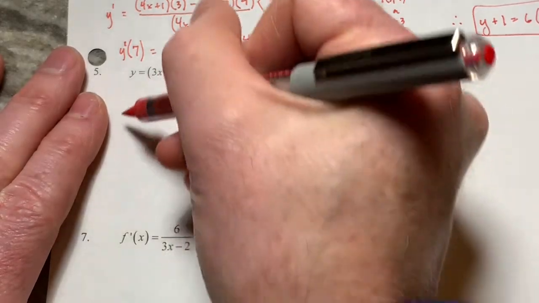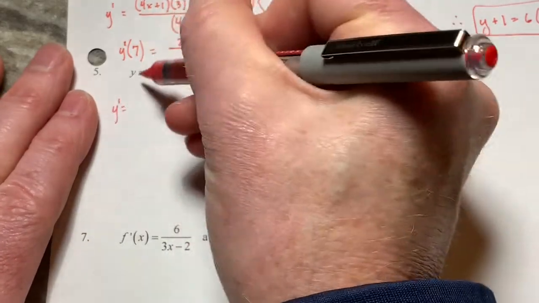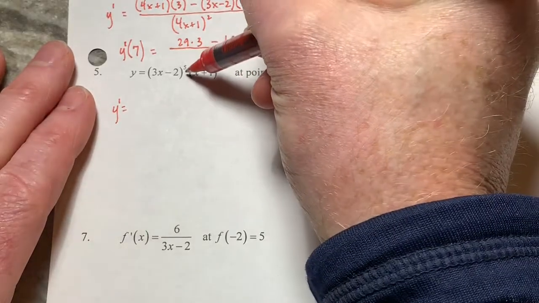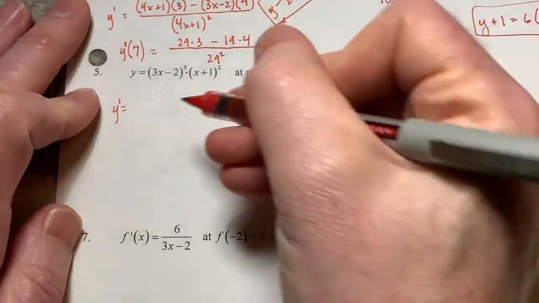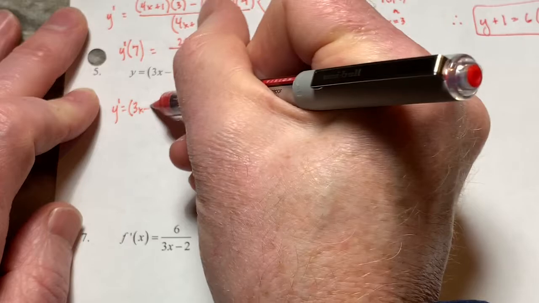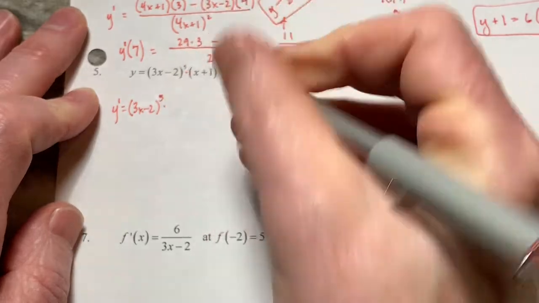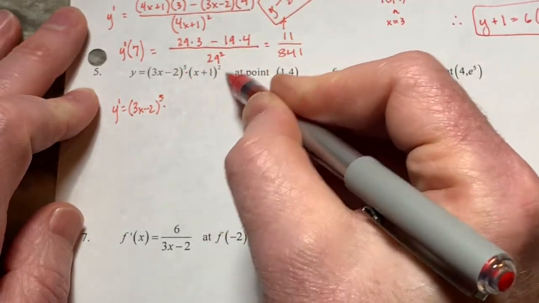I've got to go straight to slope. So how do I find the derivative of this function? Well, it looks like a product, so I've got to do the product rule. So first, d second. What's the derivative of that?